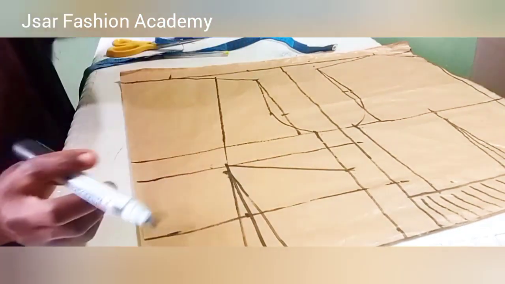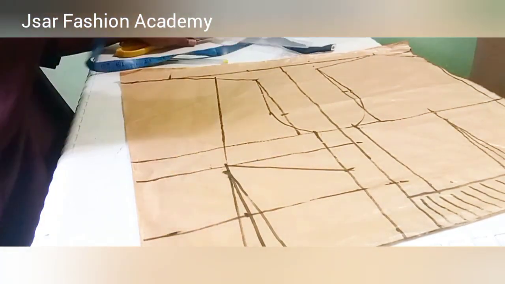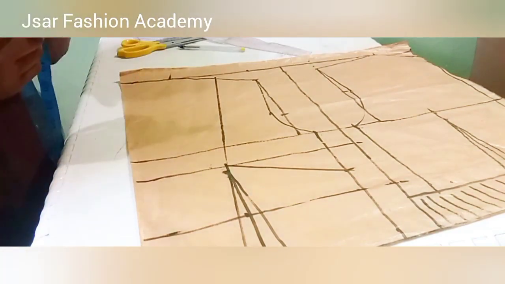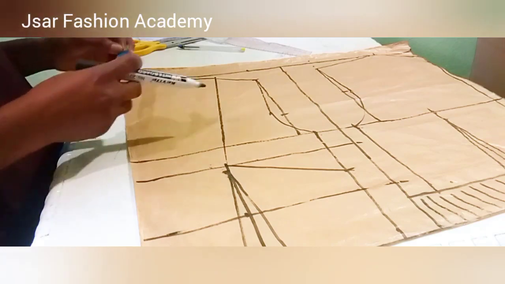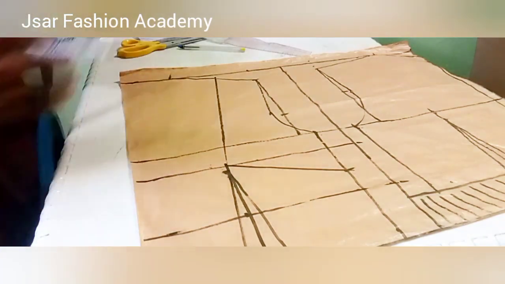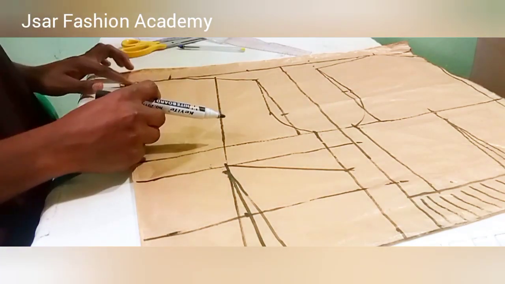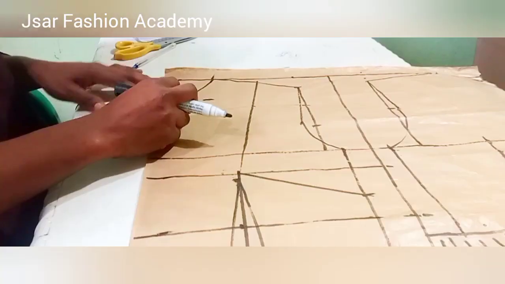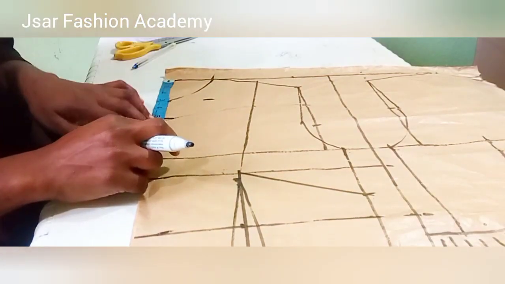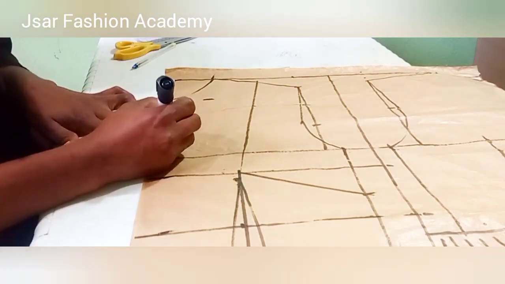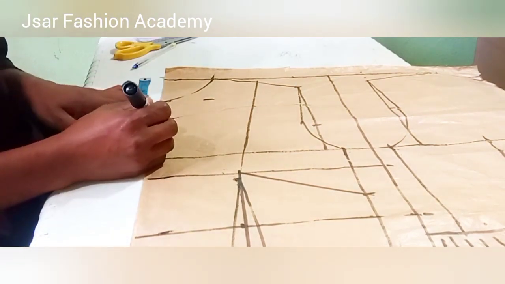Okay, so now the next thing for us to do is to determine your cleavage length. That is how exposed you want the neckline to be. For this client, I don't want the style cleavage length here. Now I will just take it from my shoulder line, I'll come down by 6. That's for my cleavage length.